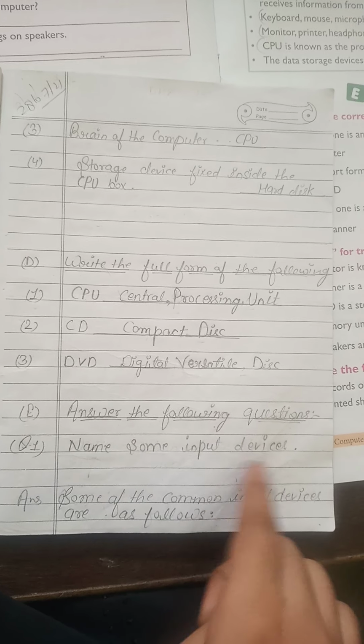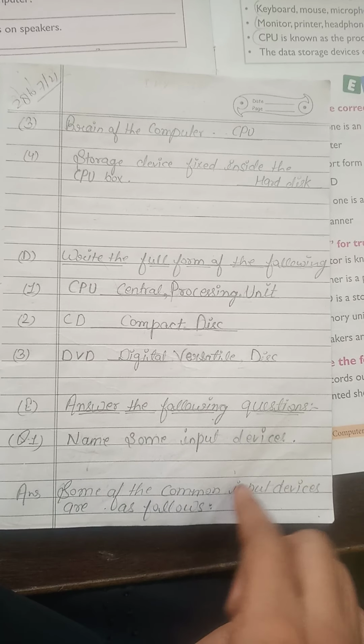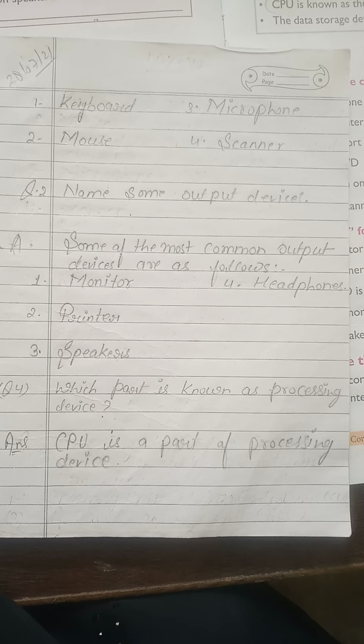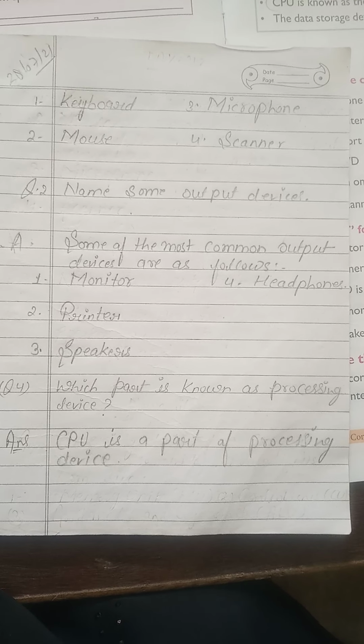नेक्स्ट करेंगे आंसर द फॉलोइंग क्वेश्चन। Our question 1 is name some input devices. Answer is some of the common input devices are as follows: keyboard, microphone, mouse, scanner. Our question 2 is name some output devices. Answer is some of the most common output devices are as follows: monitor, headphone, printer, speaker.